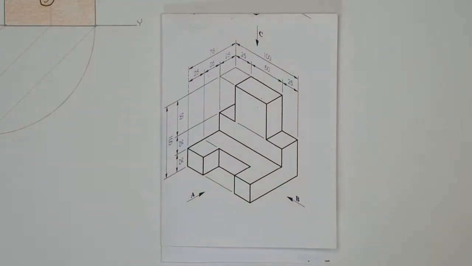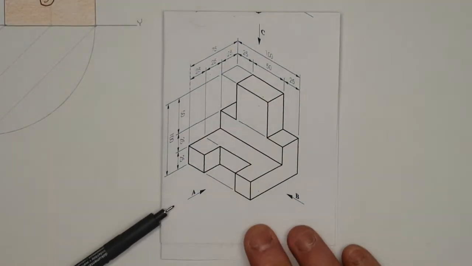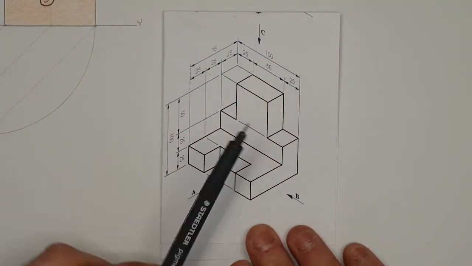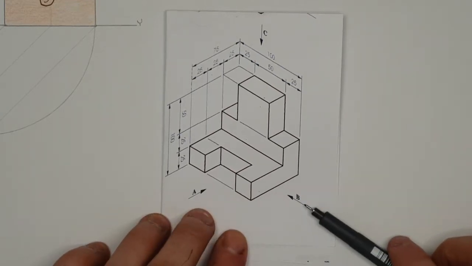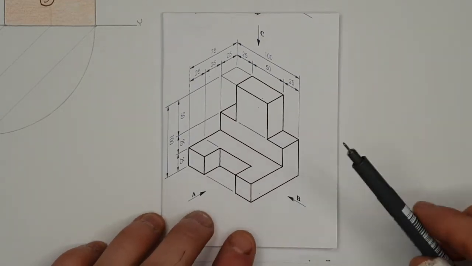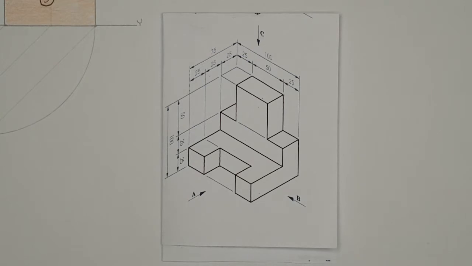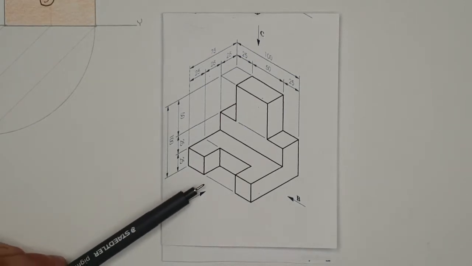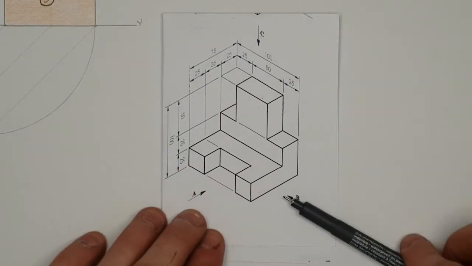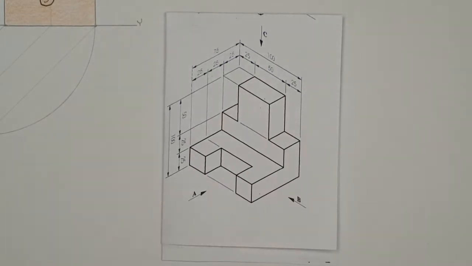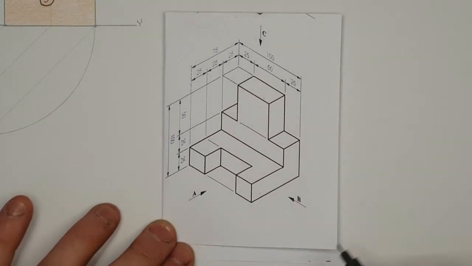This time the elevation A looks in from the left and the end elevation B looks in from the right. Like we'd have said right from the start, if you look in from the left, the view goes on the right. If you look in from the right, the view goes on the left. We'll take that into account as we work through the 4 questions on this page, and keep that in mind for later.